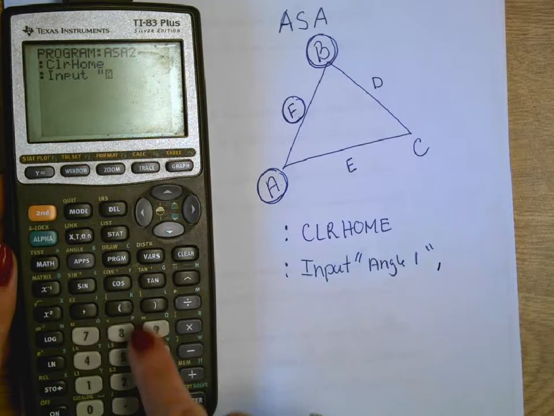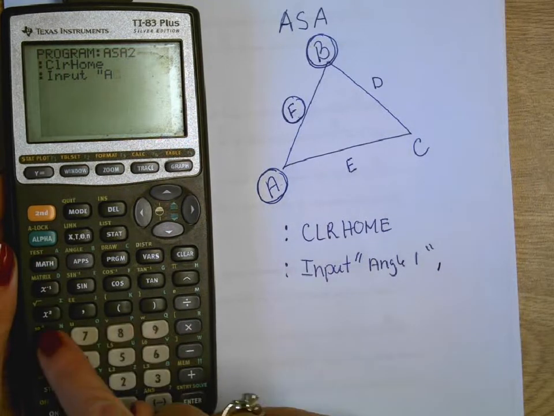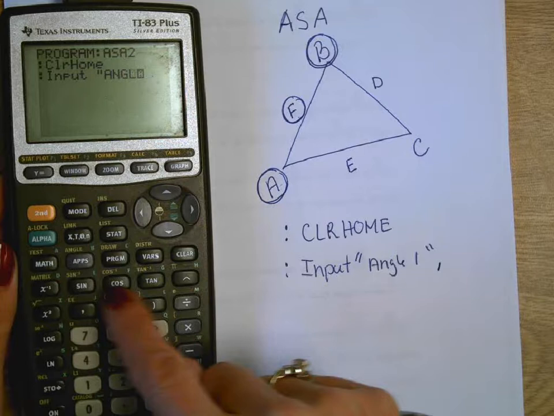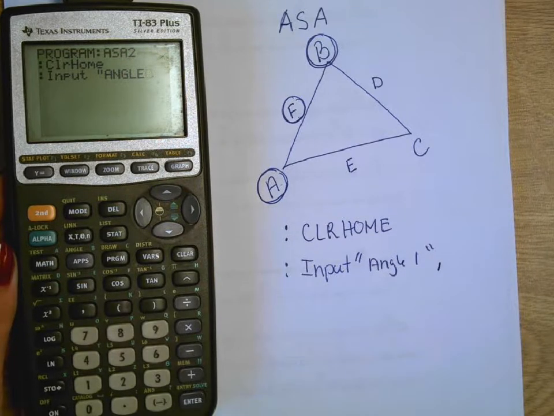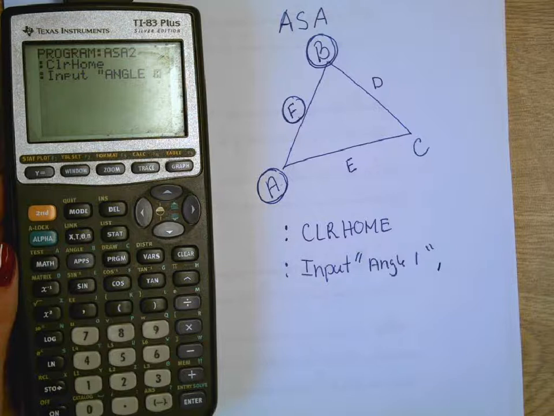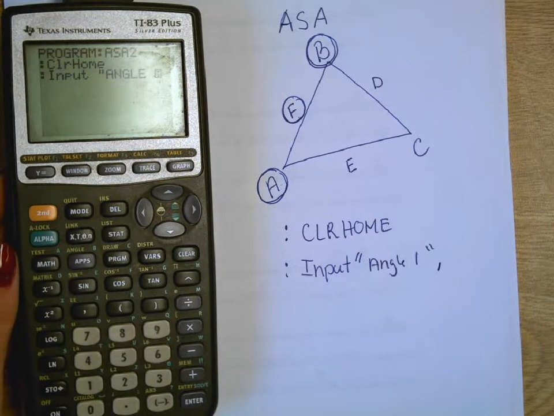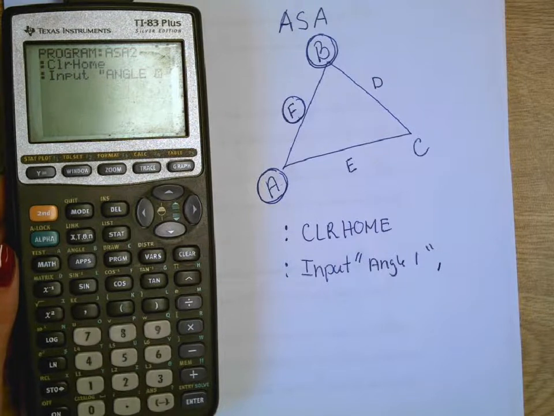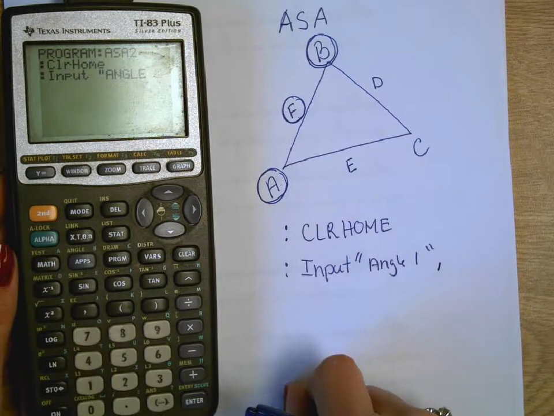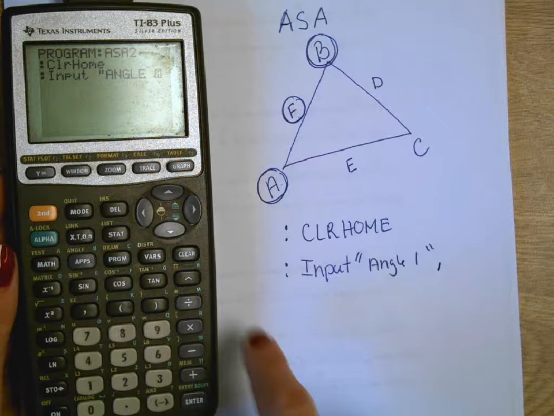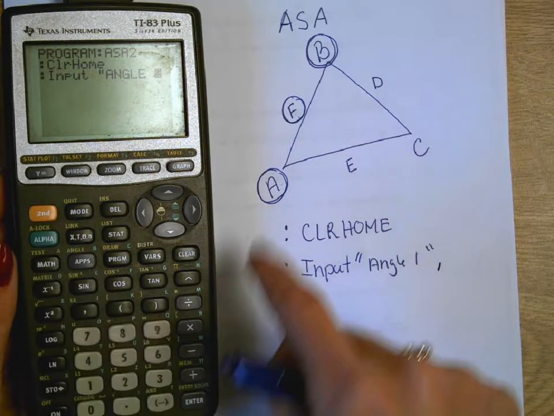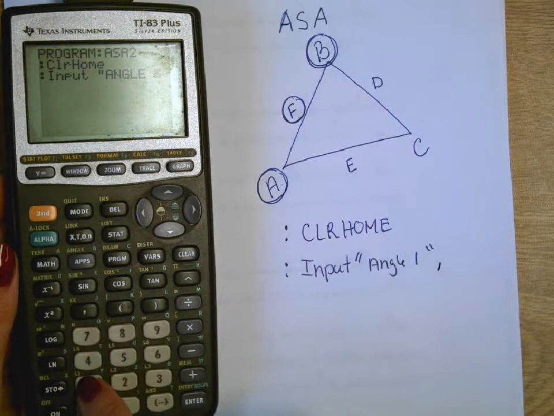Type out angle. A-N-G-L-E. The space is above the 0 key. There's a little green space above the 0. Now I want a 1, but I'm on the alpha lock. My 1 is not an alpha, so I'm going to hit the alpha key to turn the alpha off. Angle 1.